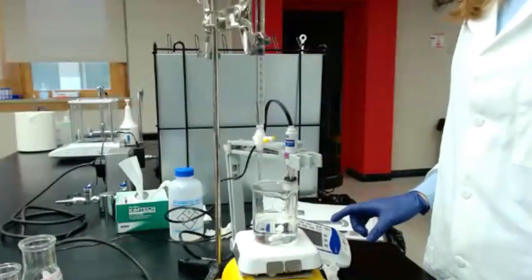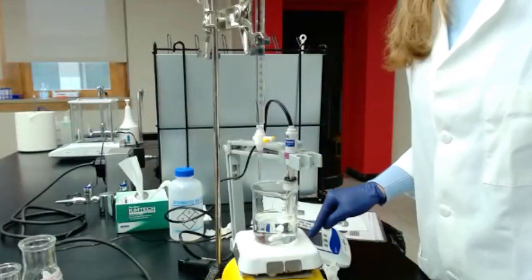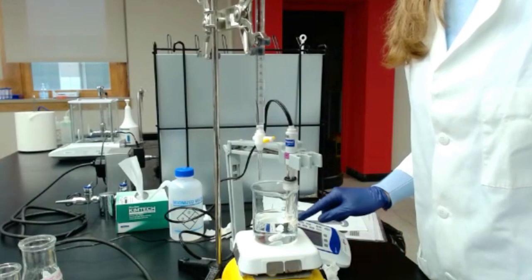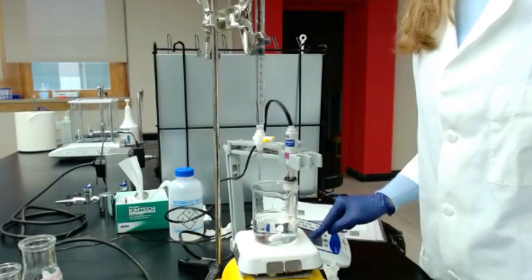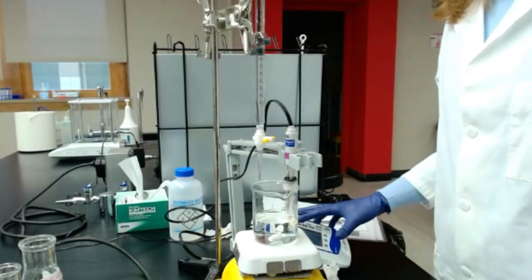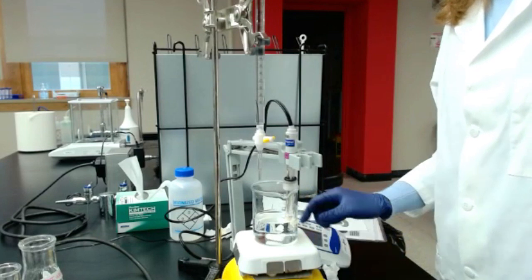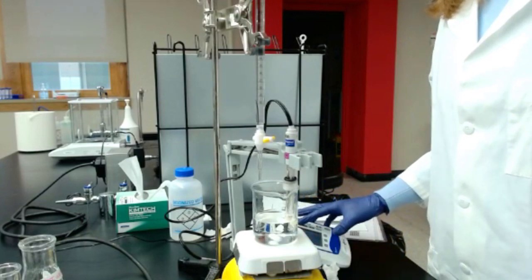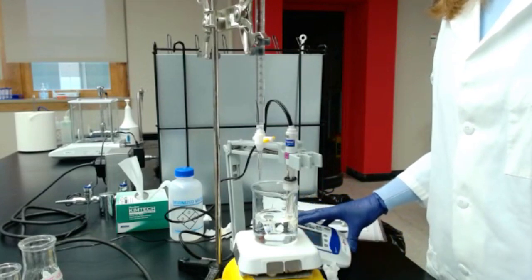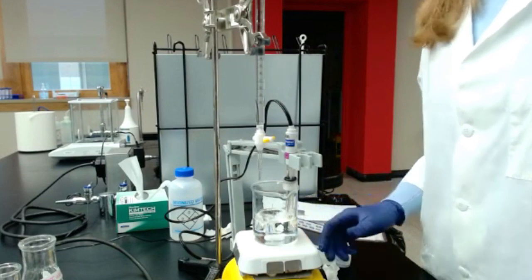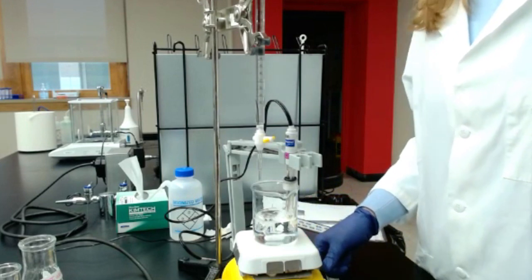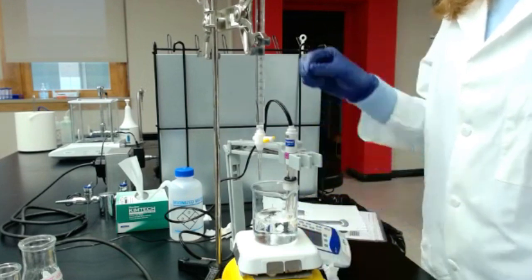Once you have that, look at the pH you have. Click measure on the pH meter and see if you have a pH that is stable first. And that should be 8.2. That's the goal. If you don't have pH 8.2, you will add a little bit of sodium hydroxide.